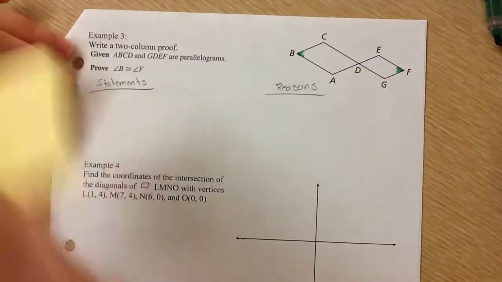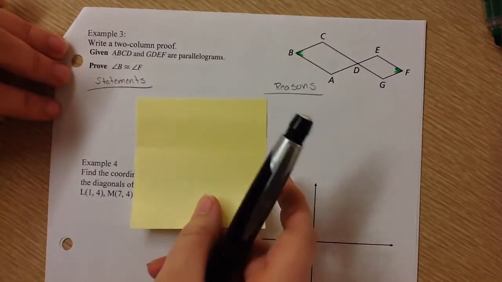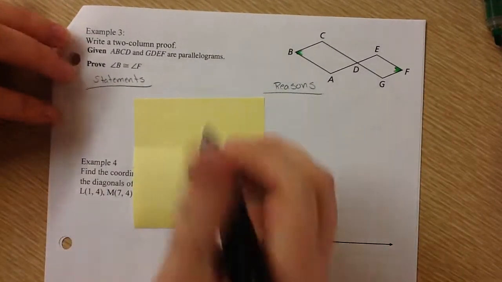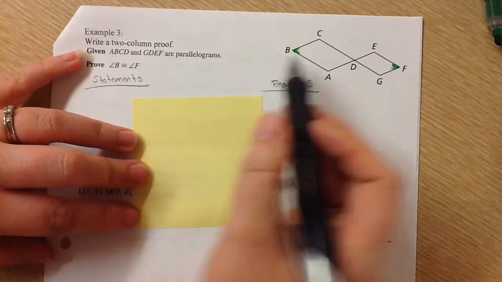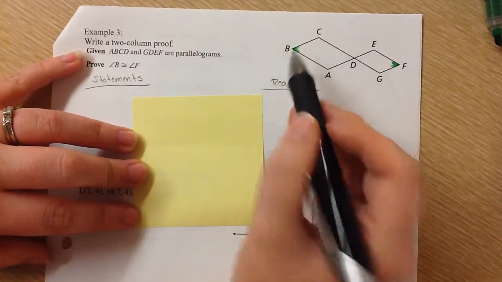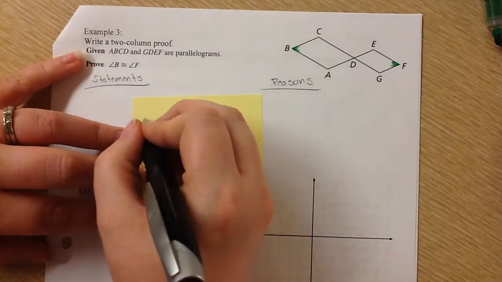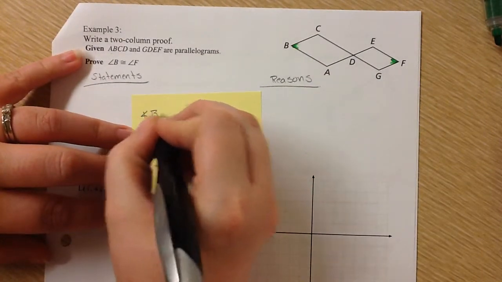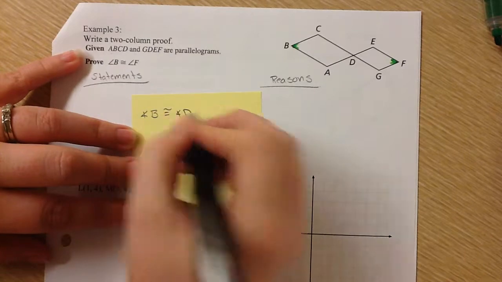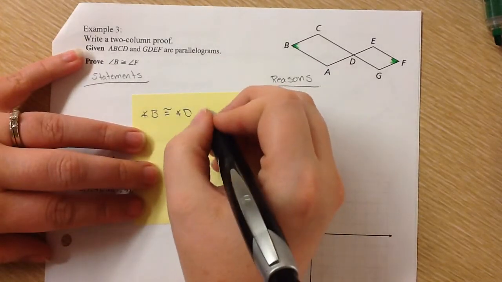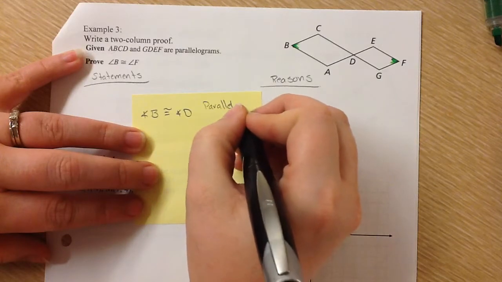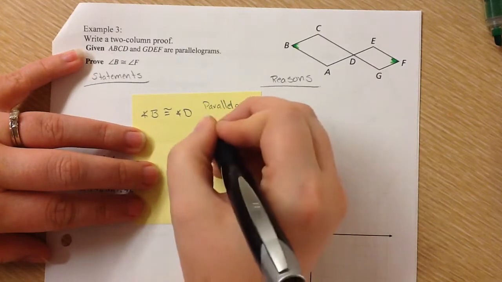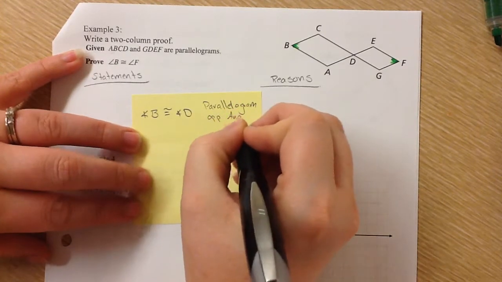I'm going to grab a Post-it, so you can go ahead and pause. Grab a Post-it for a plan for this. Okay, so first of all, we know they're parallelograms, and we're trying to do something about the angles. So we know opposite angles in a parallelogram are congruent. So I know angle B is congruent to angle D. This would be the parallelogram opposite angles theorem, right? Opposite angles.